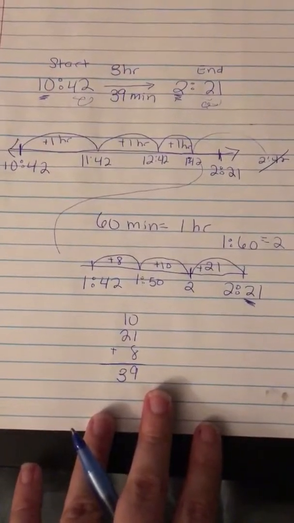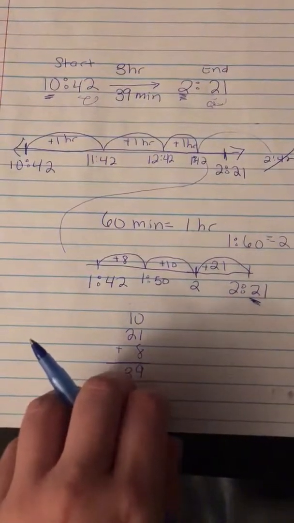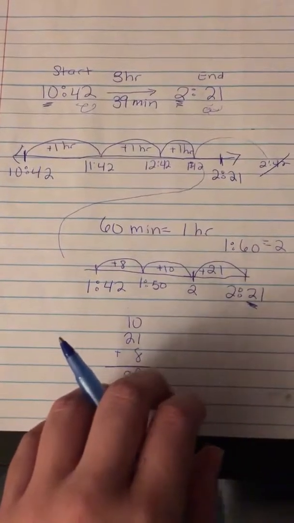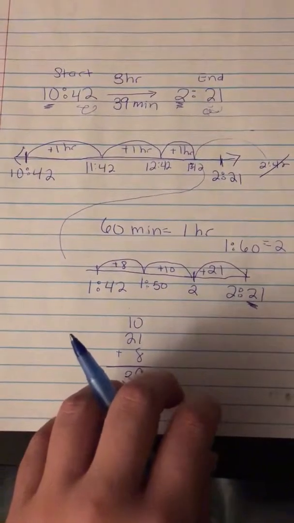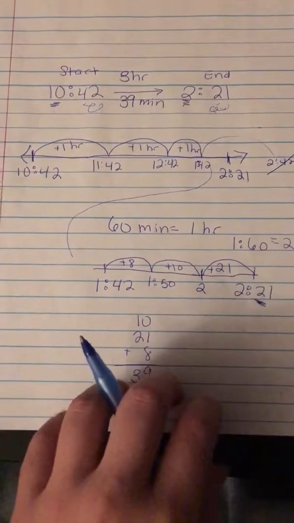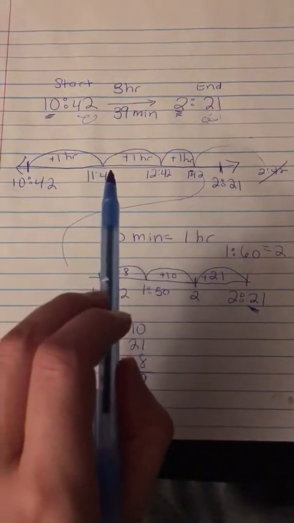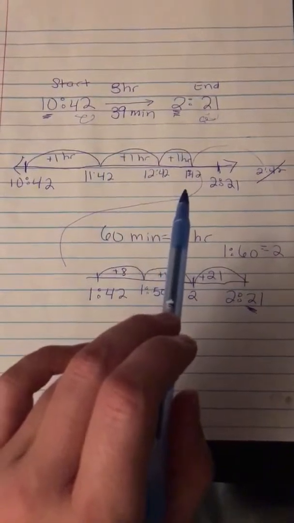Okay? Now, this, again, is only if you had no clue how to do it. This is a great way. This is what I did when I taught 3rd grade. It really helps to visualize and chunk it out. Just go step by step, chunk by chunk.